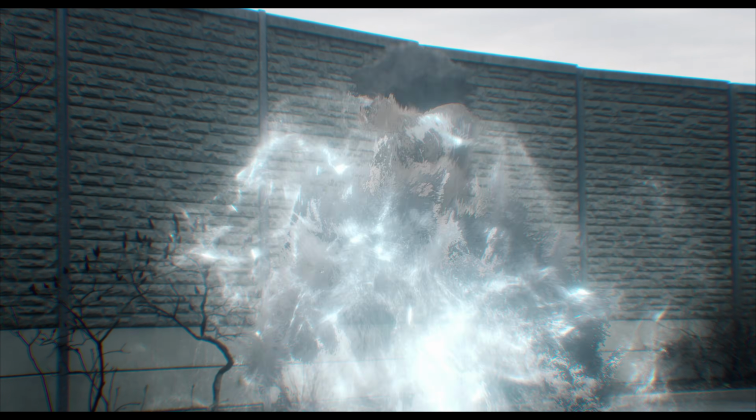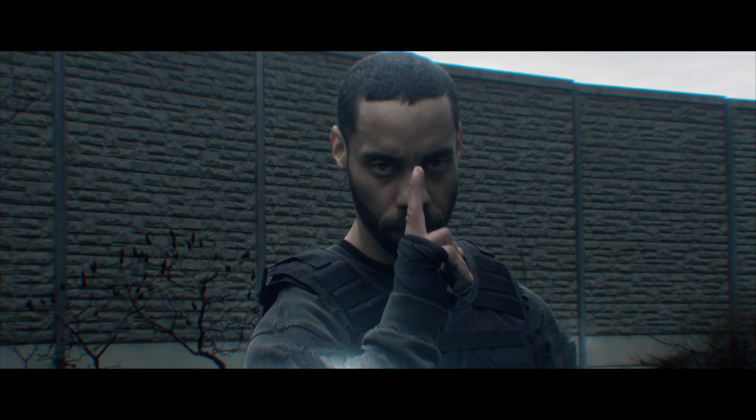Today I'm going to be showing you guys how I created this smoke vanishing effect in After Effects. It's actually quite simple. There's just some techniques that you can use to blend it and make it look more seamless.